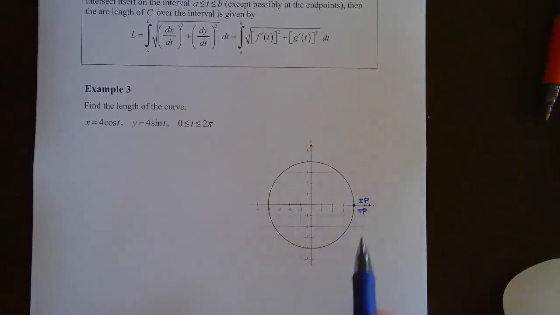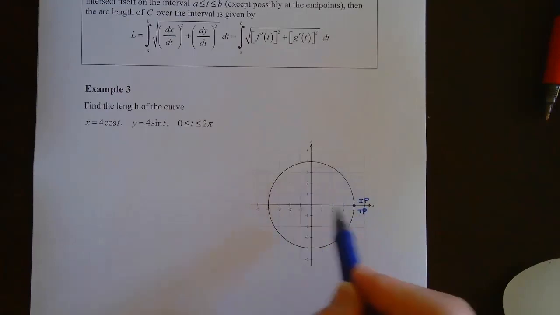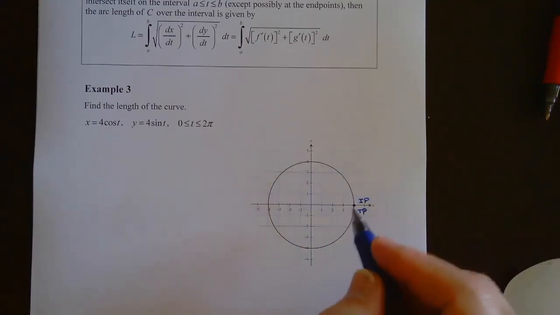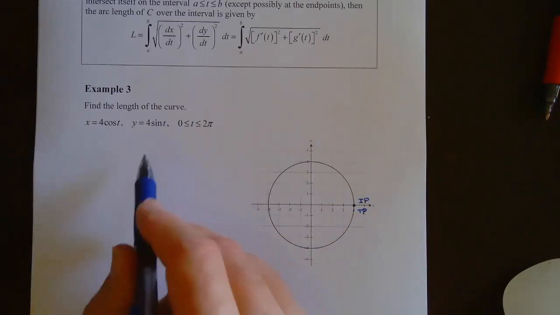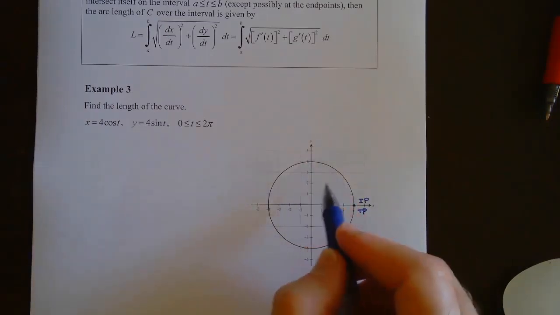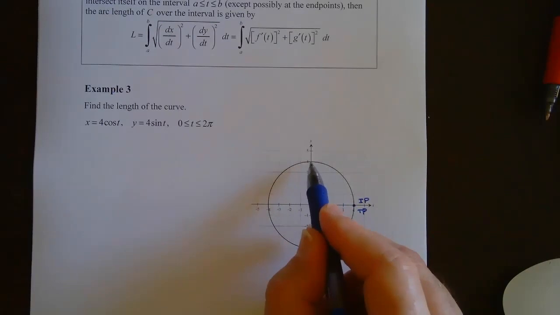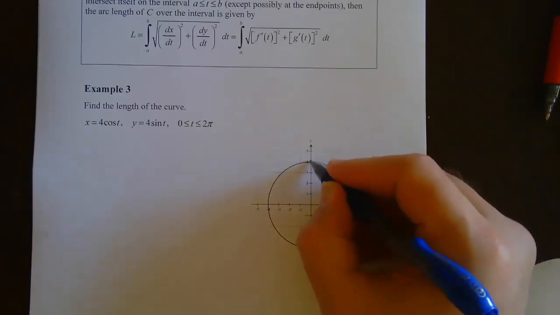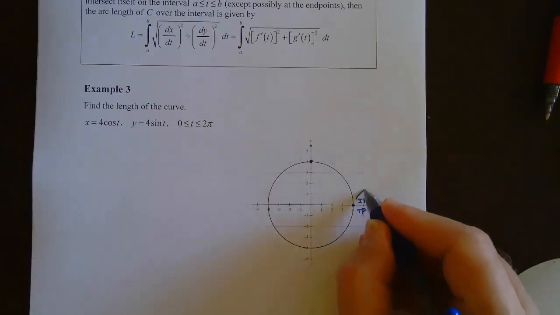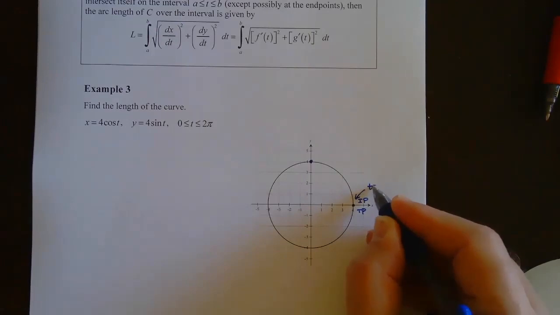So that means, if you think about it, this is kind of like the unit circle too. As this thing's going around, you're picking up x coordinates and y coordinates based on trig functions. So at this point right here, t is equal to 0.